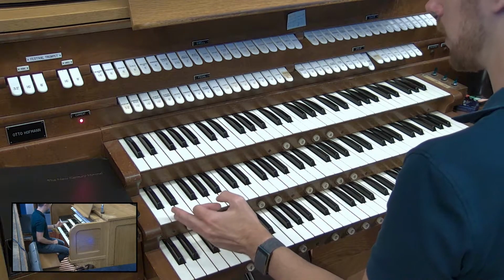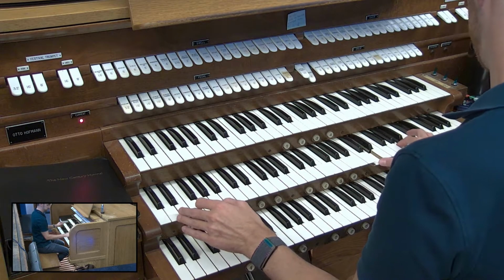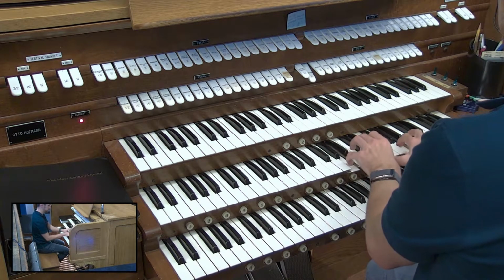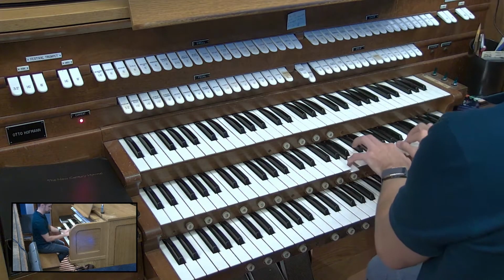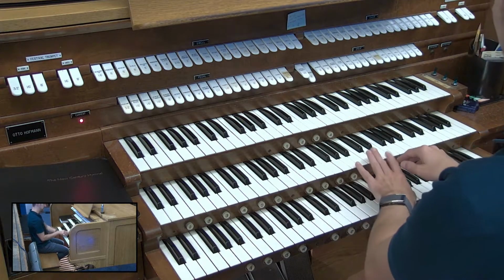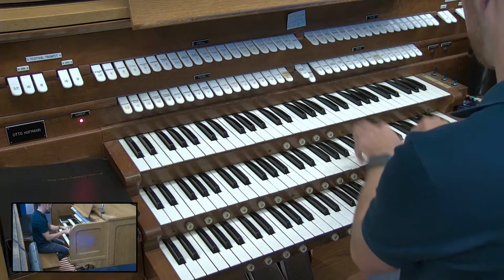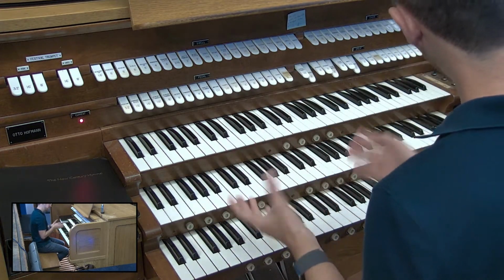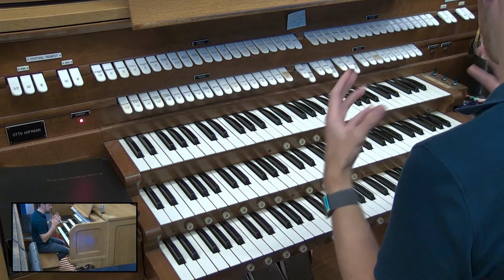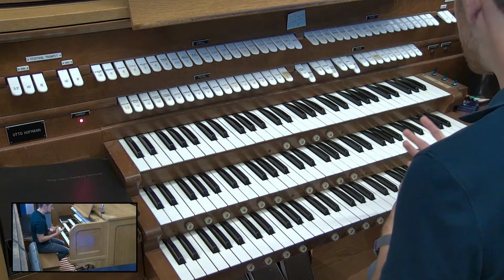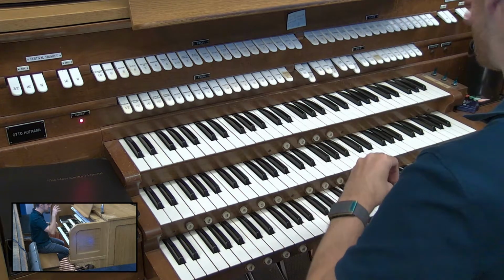Let me do it lower so you can hear it. So what you're getting is the 5th and the octave 4 different times. That's what the mixture is. So when you add that mixture to the principal chorus, you expand the sound by 4 additional pipes. And they are mutations of pipes, so not only are you getting the pitch level that you're playing, but you're getting fifths and octaves all above it.